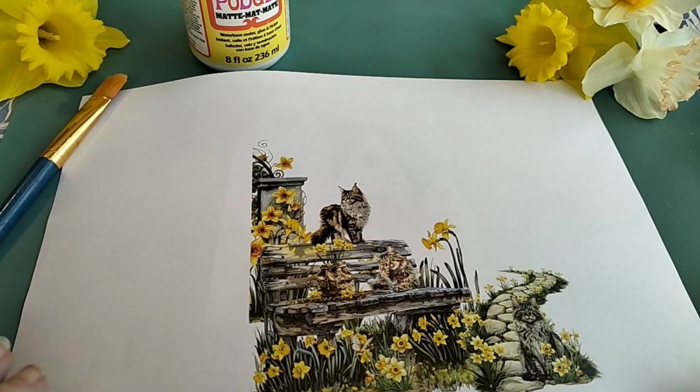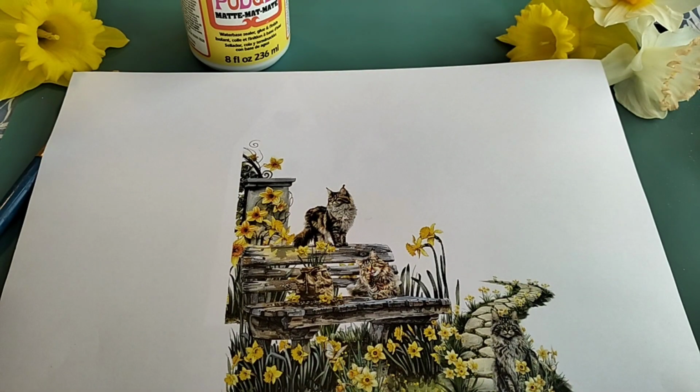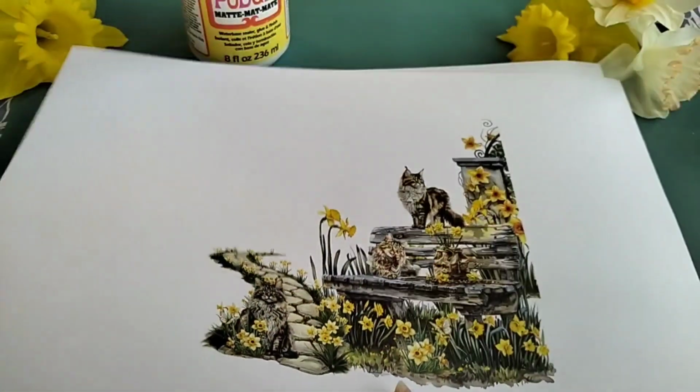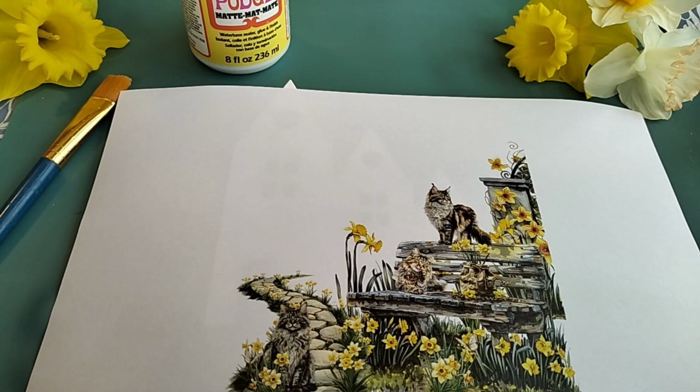So the image you see in front of you is created from multiple files I've downloaded from Creative Fabrica. Downloaded the different Maine Coons, 2 different files, and a couple of different daffodil files as well. So I've combined all of those together in Microsoft Publisher.